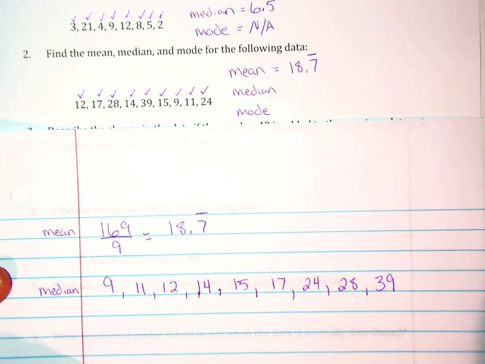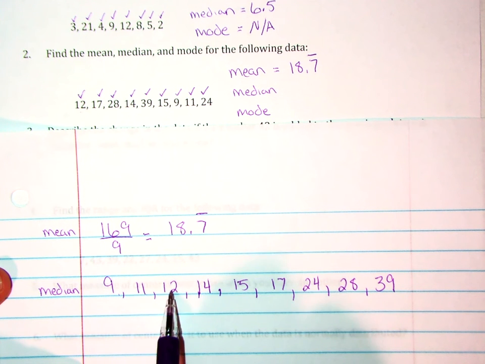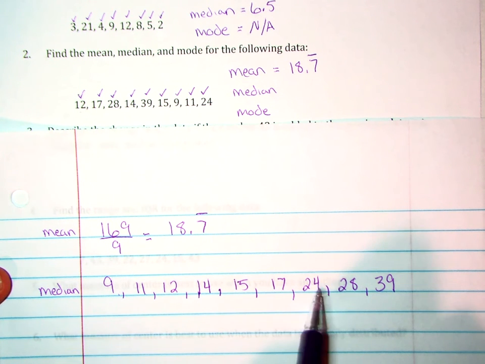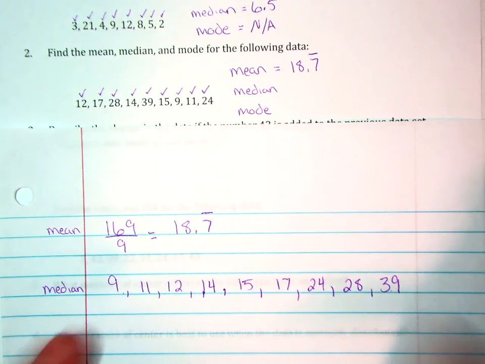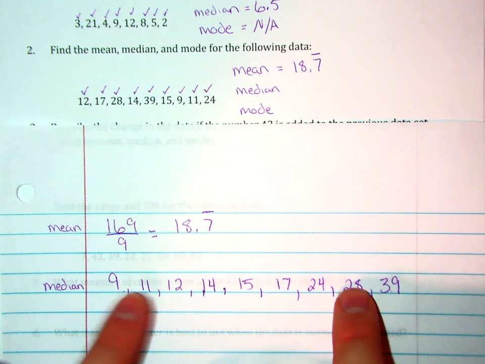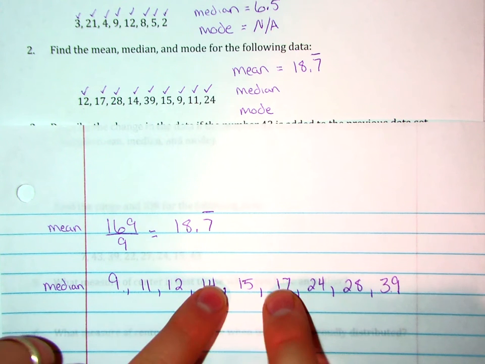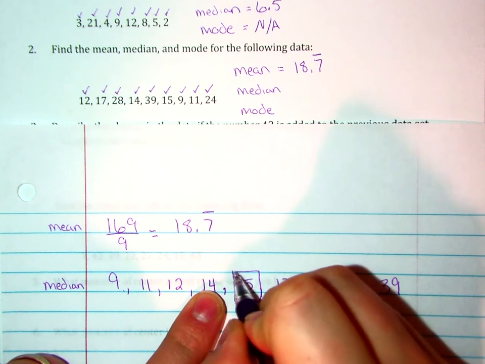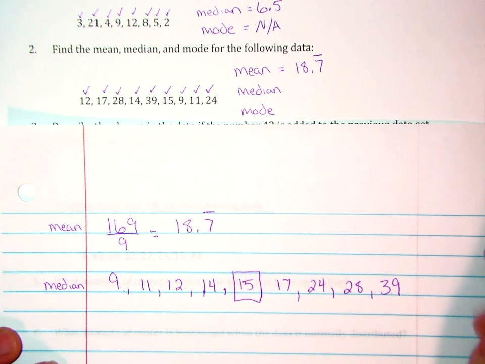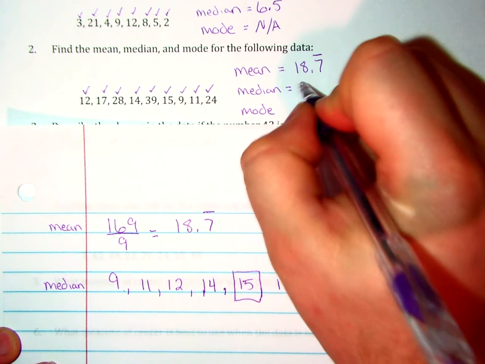That gets all of my numbers. I have 1, 2, 3, 4, 5, 6, 7, 8, 9 numbers. That means I got them all down correct. So as I cross out one from each end, I'm going to get to the point where 15 is exactly in the middle. And so 15 would be my median.